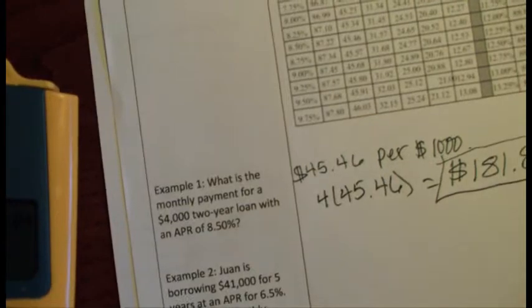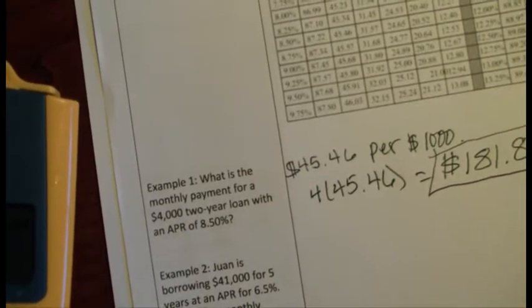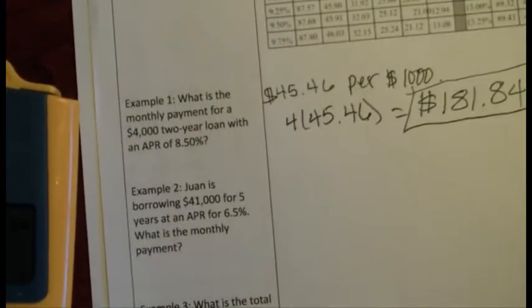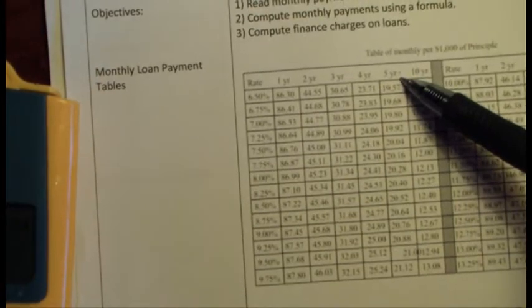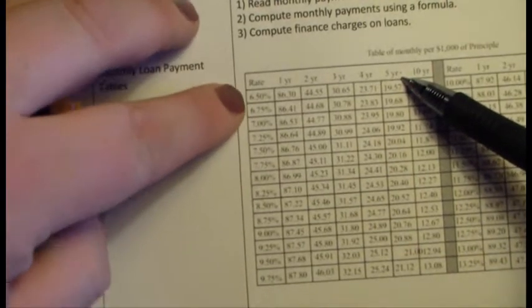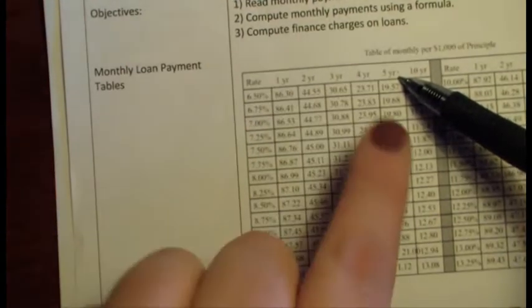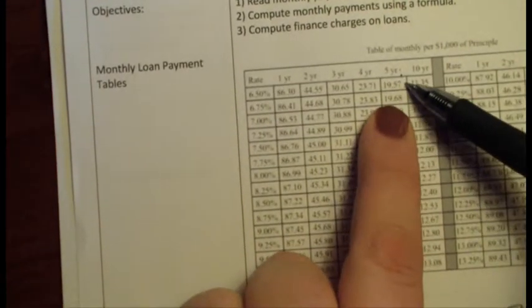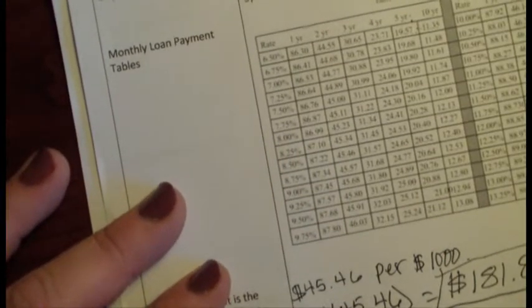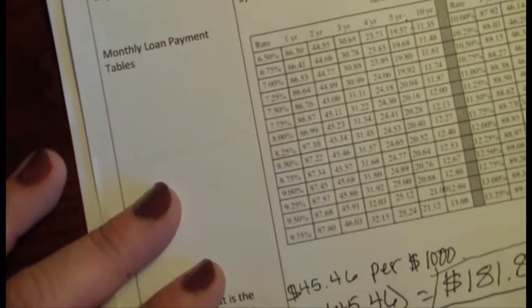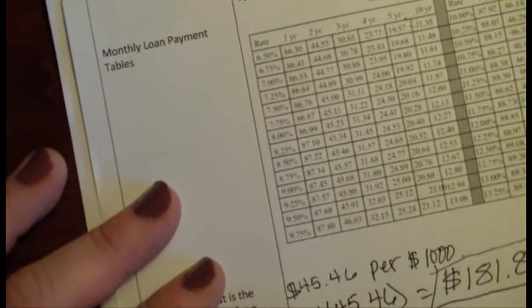For example 2, Juan is borrowing $41,000 for 5 years at an APR of 6.5%. What is the monthly payment? Okay, so we've got 5 years, so let's go up to 5 years on our table. 6.5% is that very first choice, and so those intersect here at $19.57. So it's going to be $19.57 per $1,000.